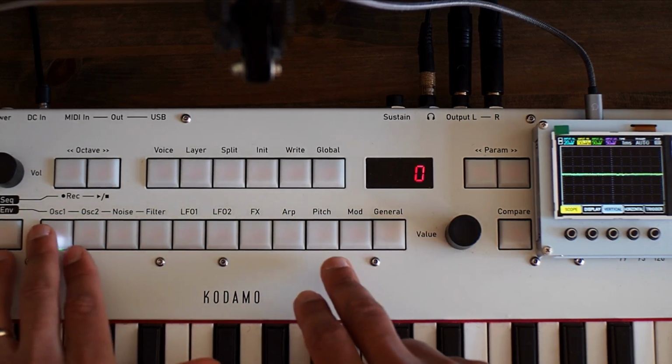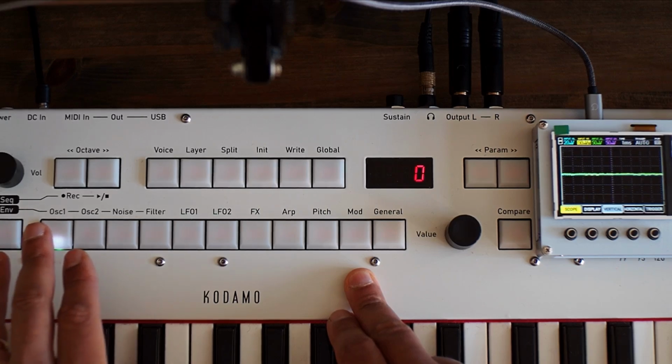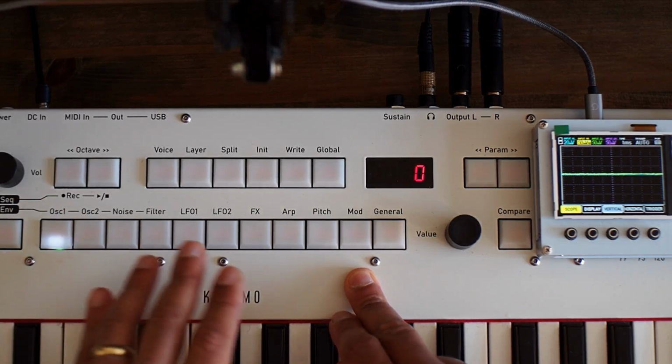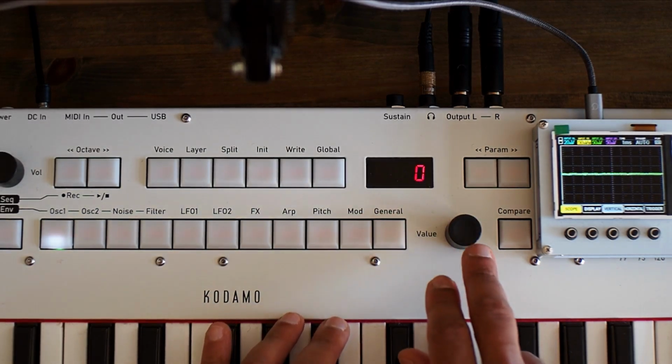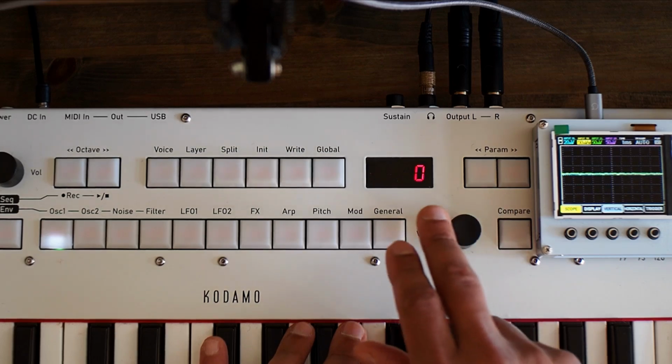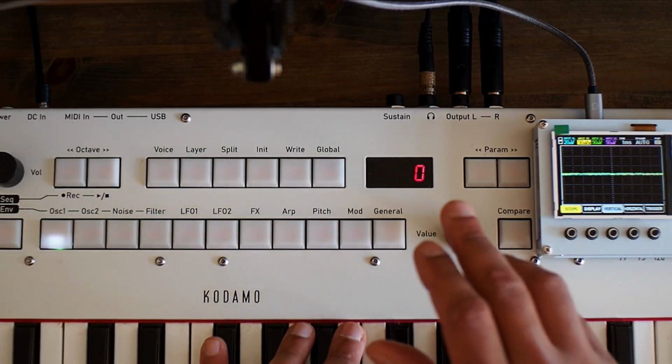So I've gone into oscillator 1, I've chosen mask, which is the first setting, and I'm just going to hold down a key and I will use the encoder, the value encoder, to scroll through the bit masks so you can hear what I'm talking about.